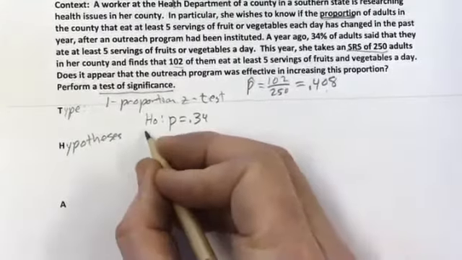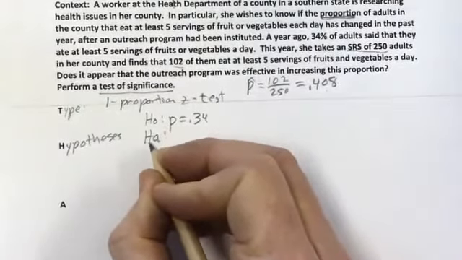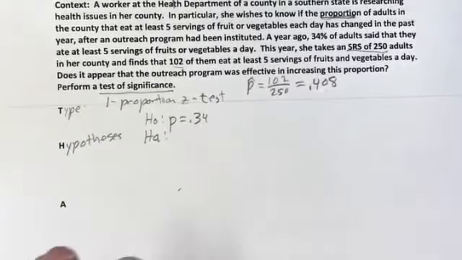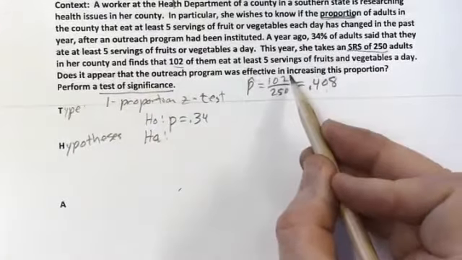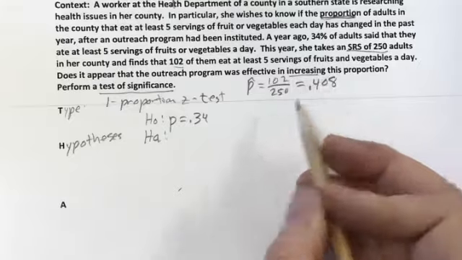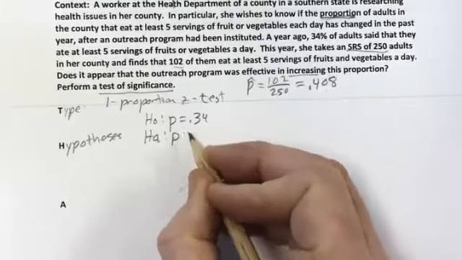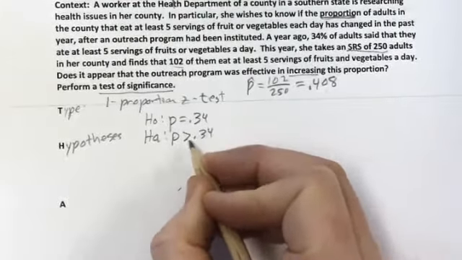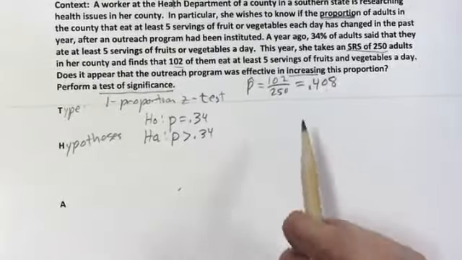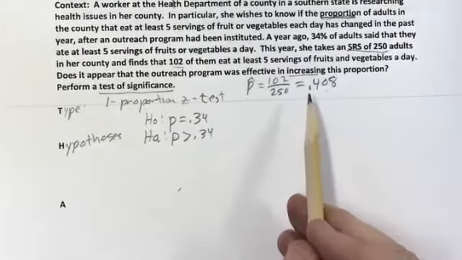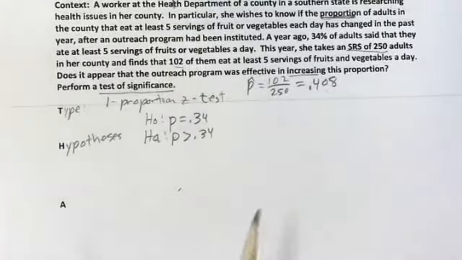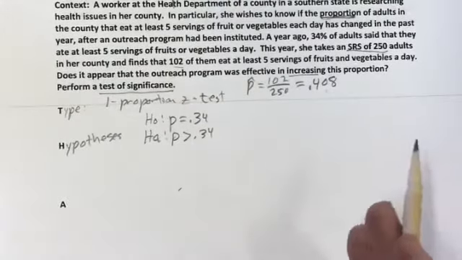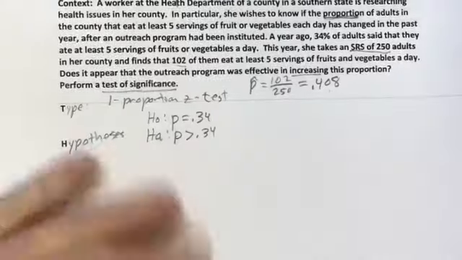The alternative is what you're testing for. So H sub A is what you're testing for, or what you think might be true. In this case, you notice it says, does it appear the outreach program is effective in increasing this proportion? So we are seeing if it's increasing, if it's larger than now. And by the way, it's not ethical to look at the sample value and say, well, the sample value is greater than, so I'm going to go greater than. No, you have to have another reason in the problem to go greater than. And if you don't have a reason to go greater than or less than, put not equal to there, and it'll be a two-sided test.